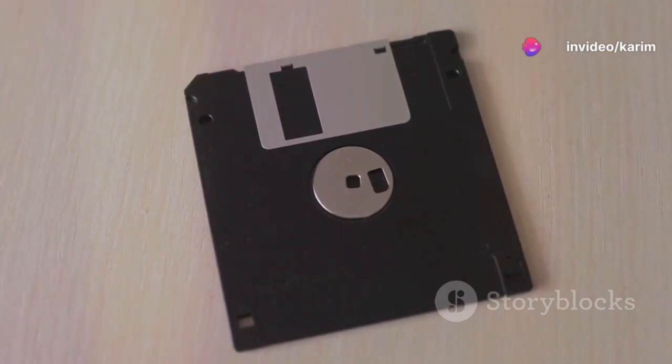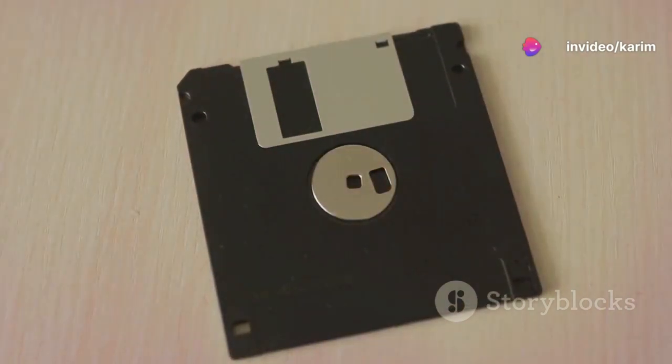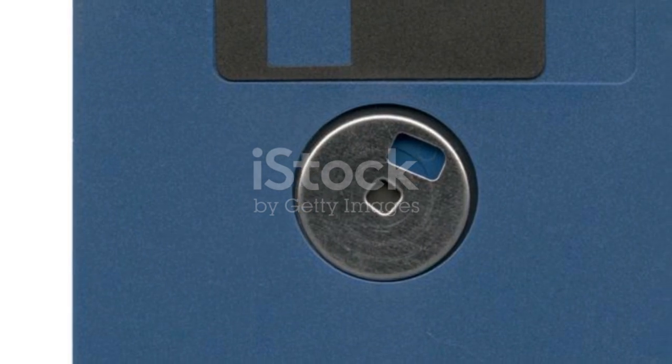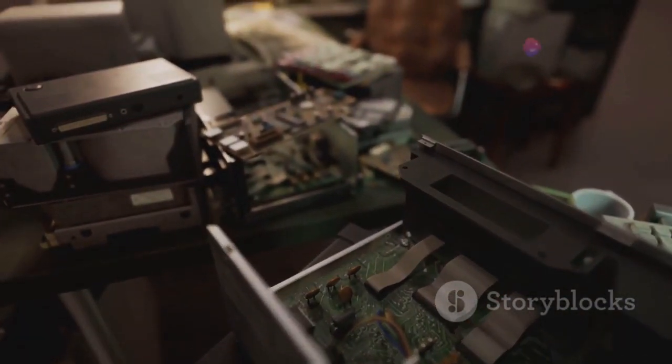Next up, snag yourself a copy of MS-DOS 1.0. If you can't find a floppy disk, don't sweat it. Digital archives online are your next best friend. Now power up your ancient machine and let's get floppy.